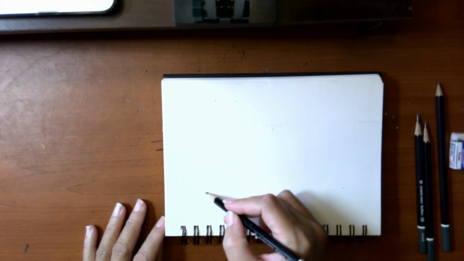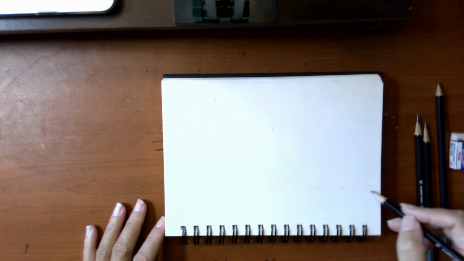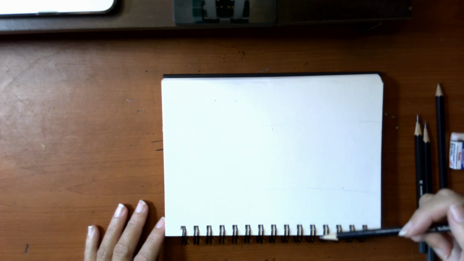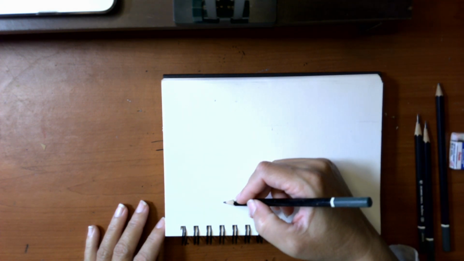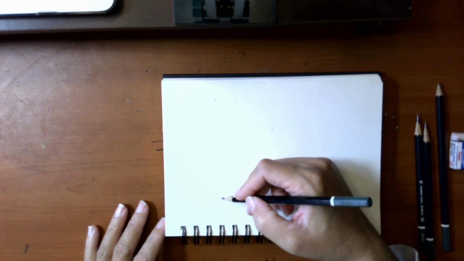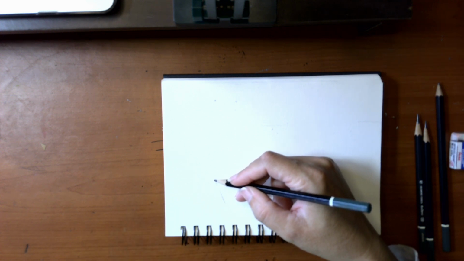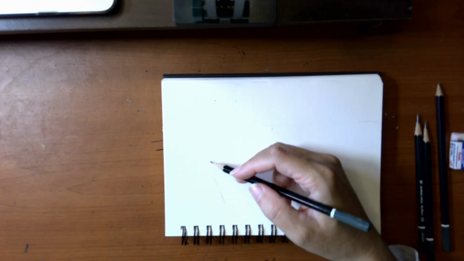When you're drawing your apple, keep in mind, you have to look at it. I'm actually looking at my apple. It's just that I'm putting it here in front on top. When you look at a shape, it's not always what you think.